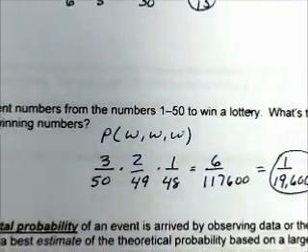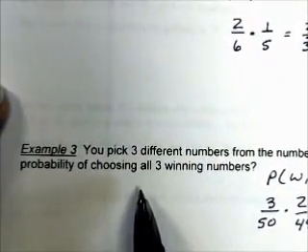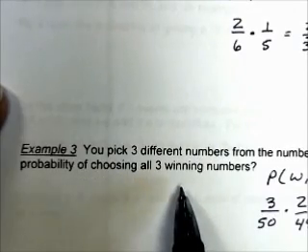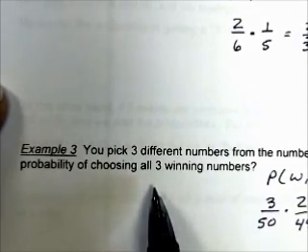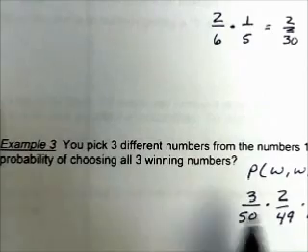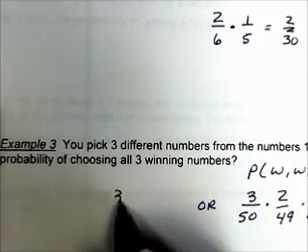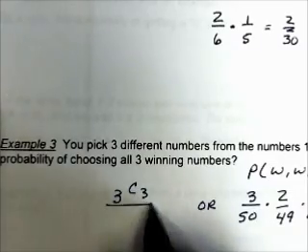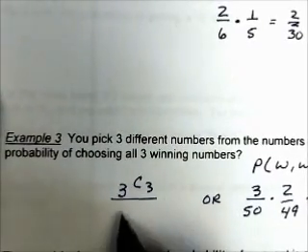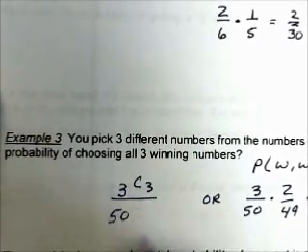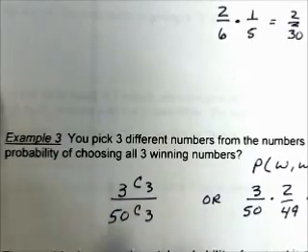The other way to think of this is you're choosing 3 of the 3 winning numbers. So let me do an OR over this way. From the 3 winning numbers, you choose 3 from the total 50, you choose 3. And that would result in the same fraction.